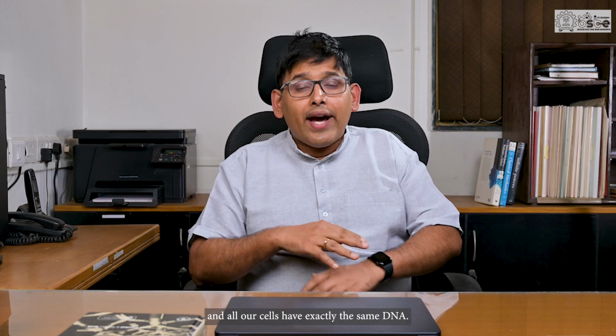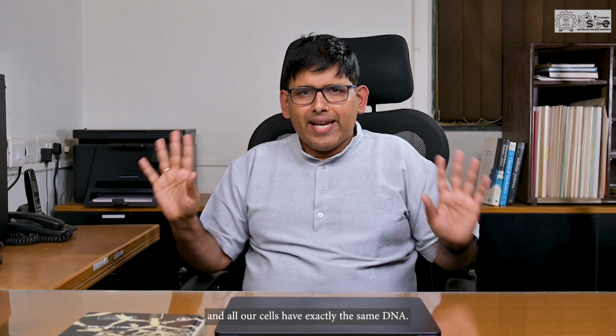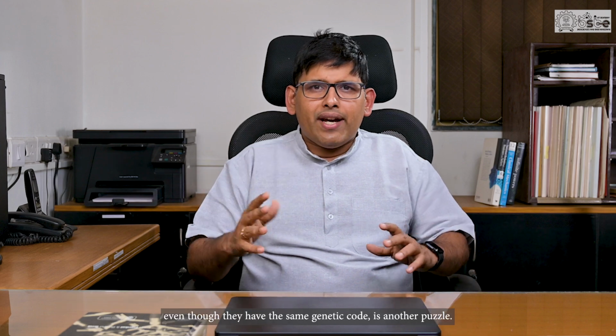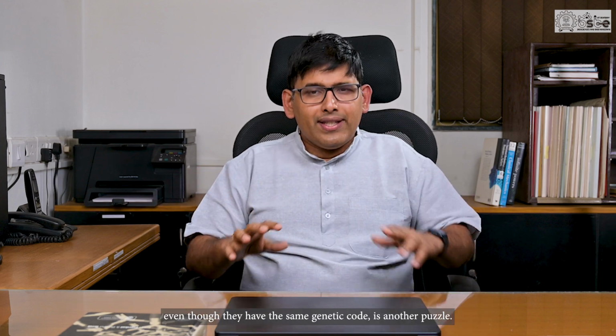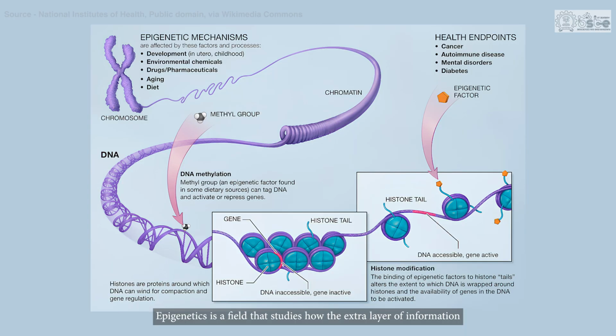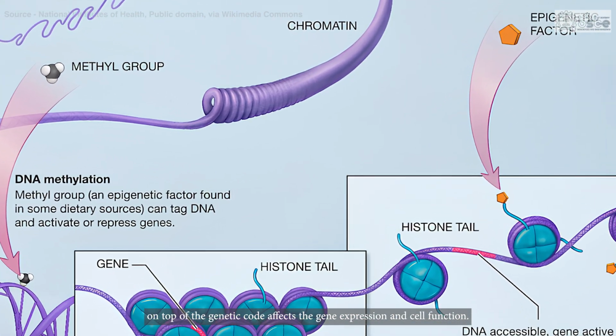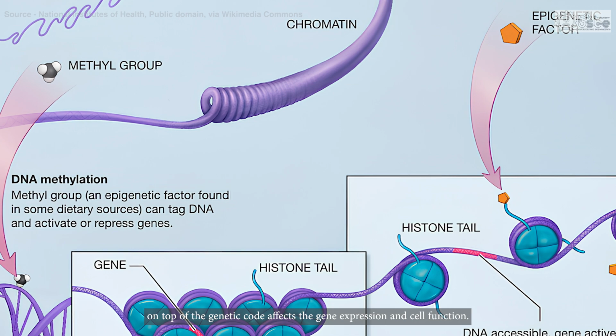How the cells package this DNA inside this cell nucleus is a puzzle, and all our cells have exactly the same DNA. But our skin cells function very differently from our brain cells. So how these cells function very differently even though they have the same genetic code is another puzzle. Epigenetics is a field that studies how the extra layer of information on top of the genetic code affects the gene expression and cell function.